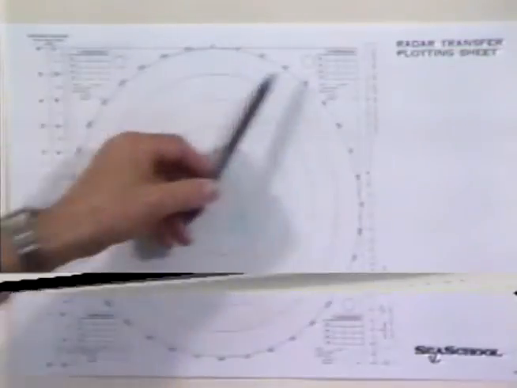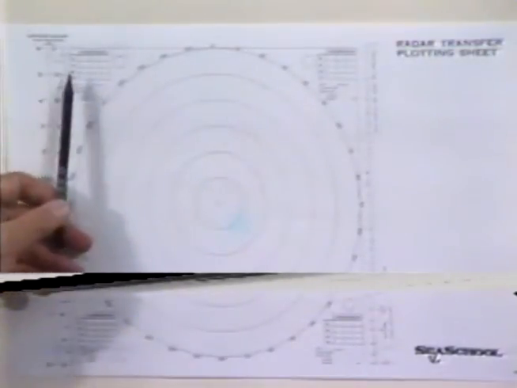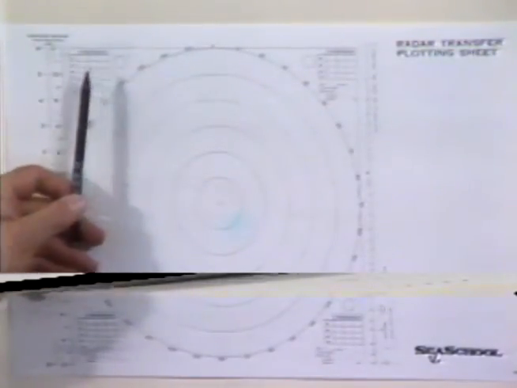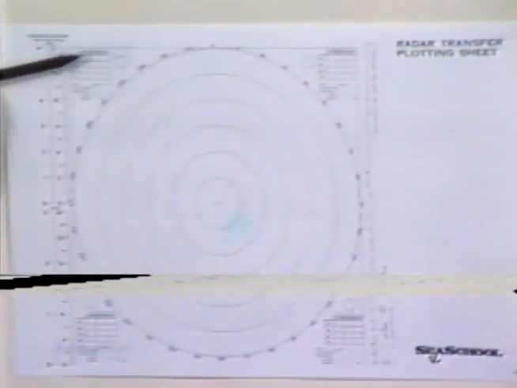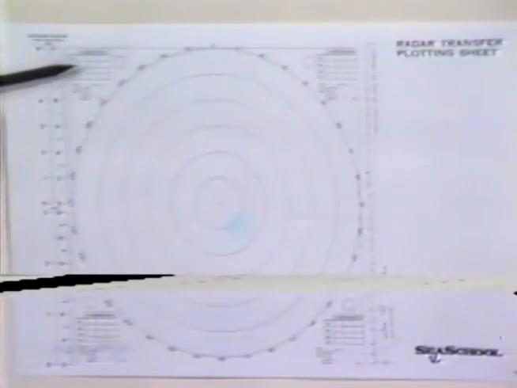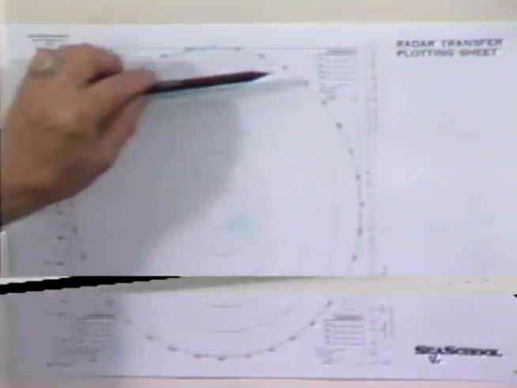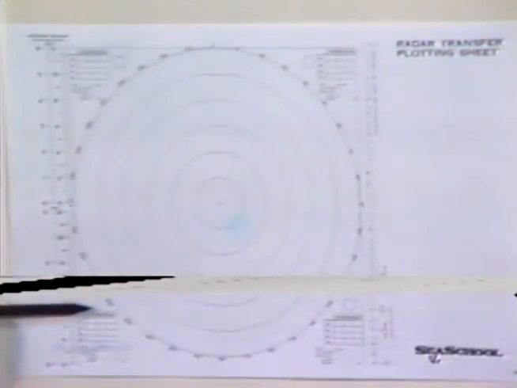You'll notice in the 4 corners of the sheet, there are spaces for time, bearing, and distance. And these will be used in case you have more than one contact. You will be able to put in these squares the time, bearing, and distance each time that you pick up the contact. The little round circles can be used to designate the contacts A, B, C, and D.